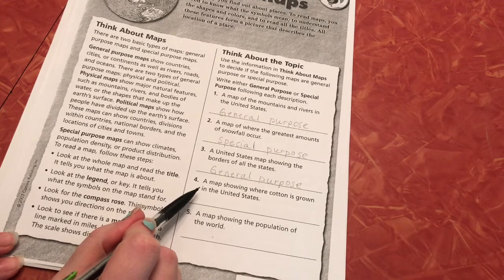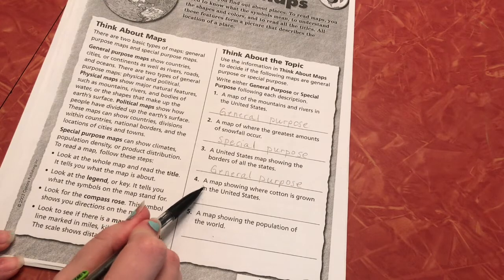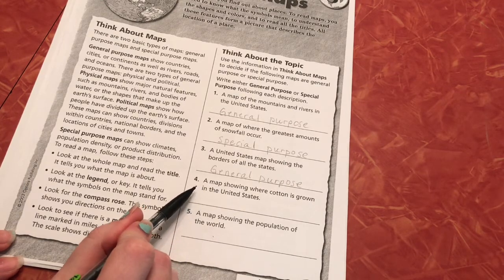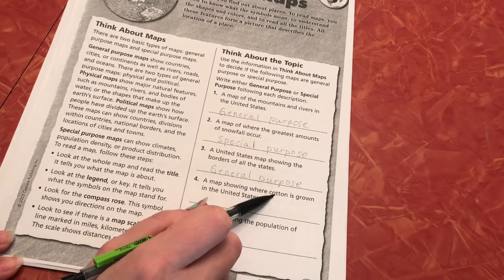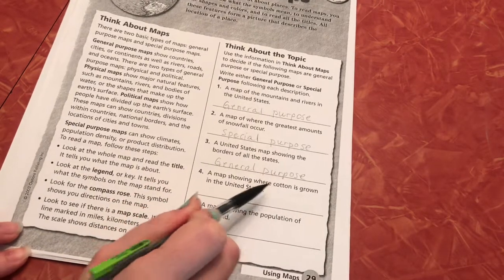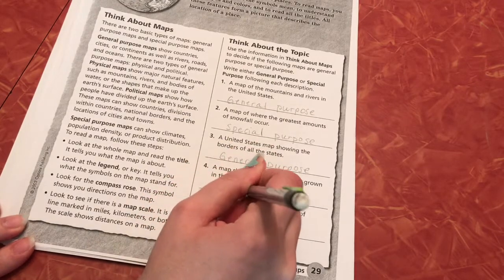Number 4, a map showing where cotton is grown in the United States. Think about it. Does this have a specific purpose or is it just a general map? It has a specific purpose because it's showing us where cotton is grown. So it's showing us something special. So this is a special purpose map.